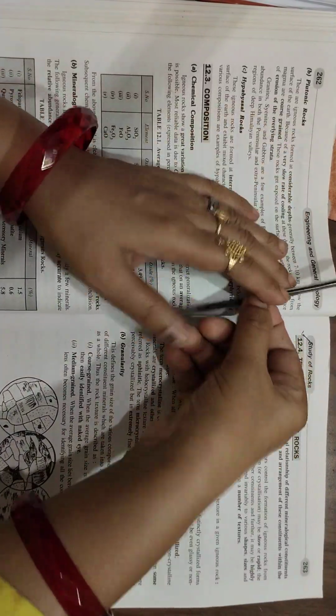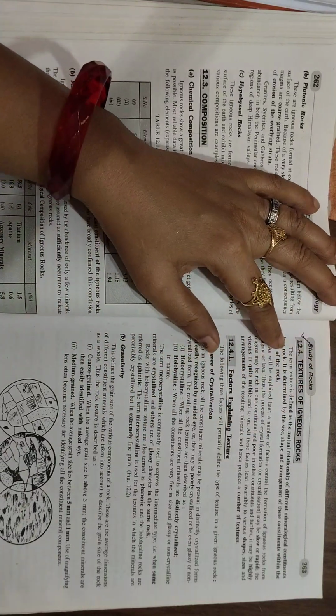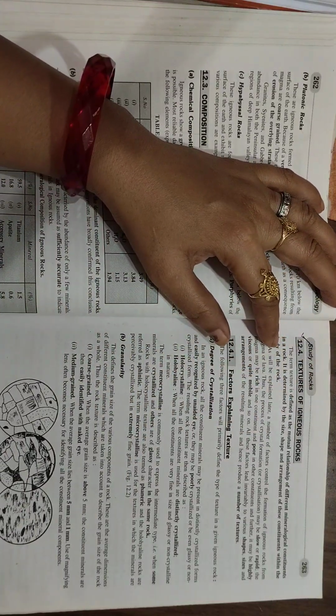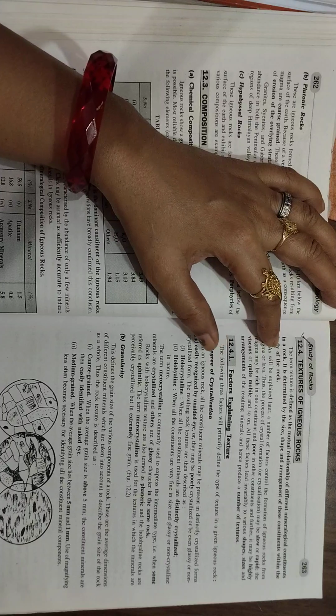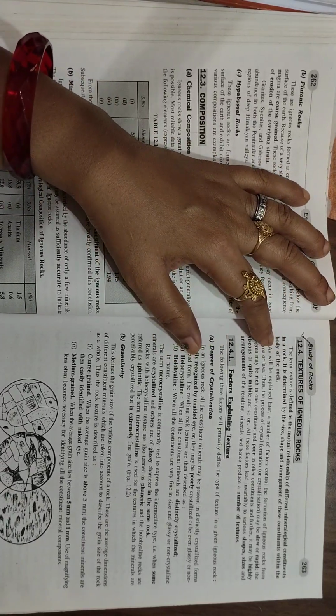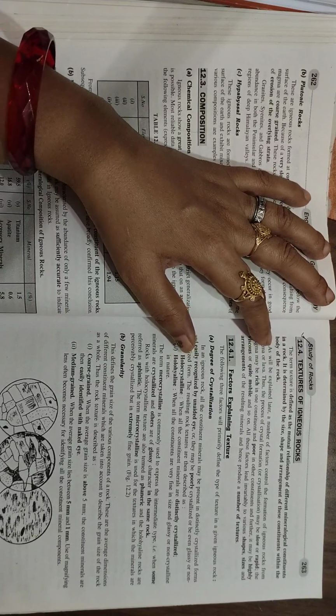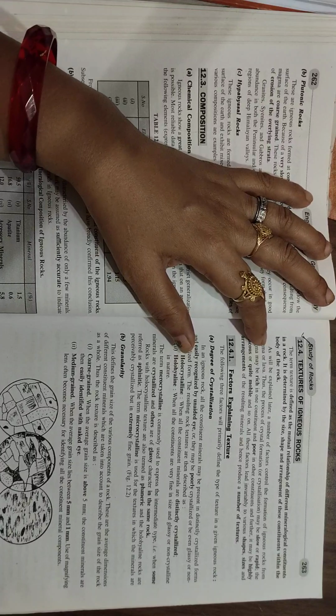So in chapter 12, which is the study of rocks, we are studying igneous rock. The texture of igneous rock. The term texture is defined as the mutual relationship of different mineralogical constituents in a rock. It is determined by the size, shape and arrangement of these constituents within the body of the rock.